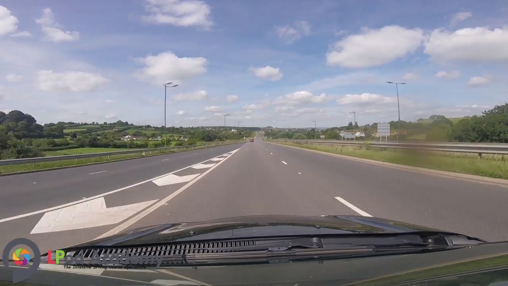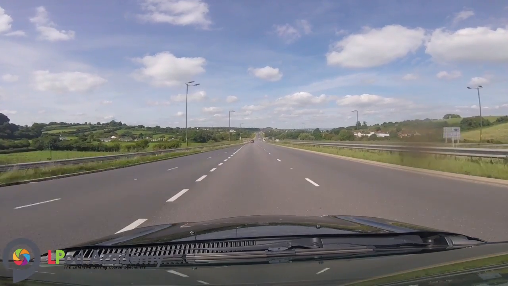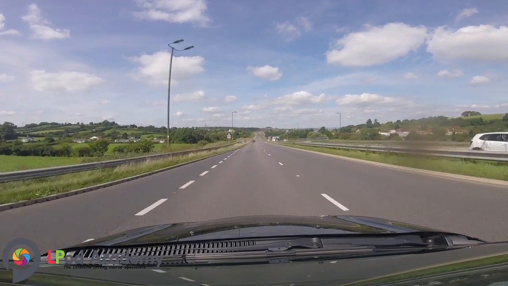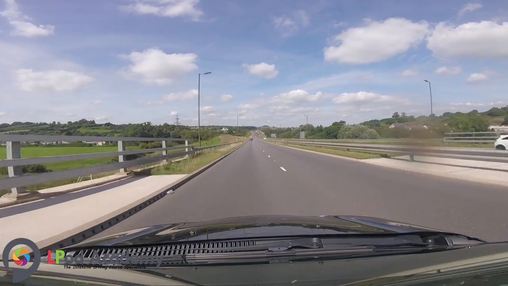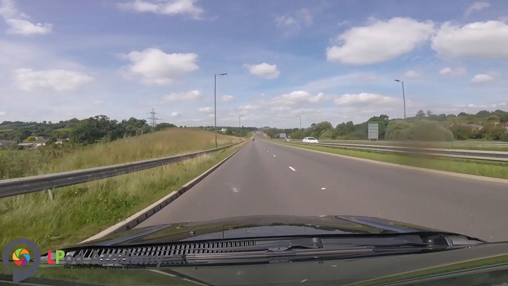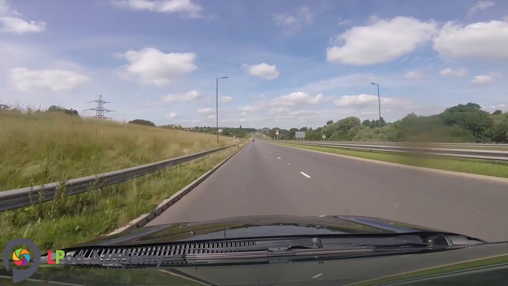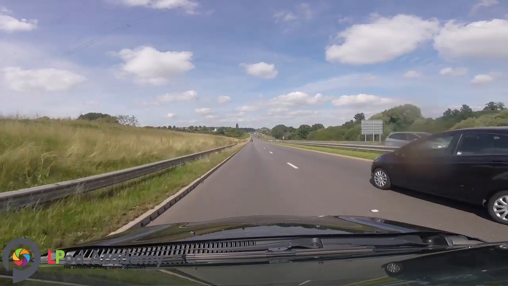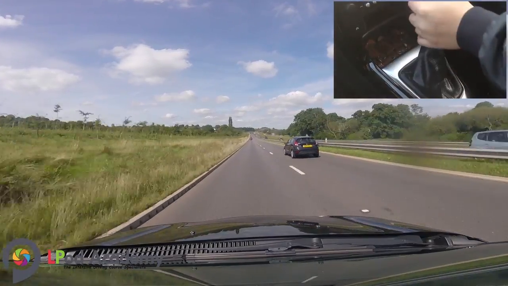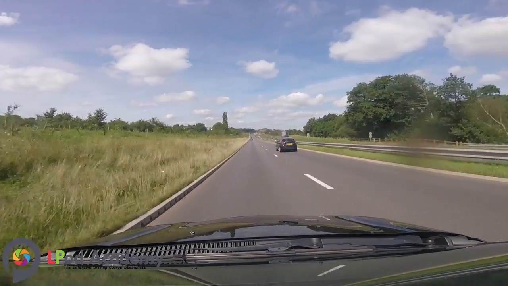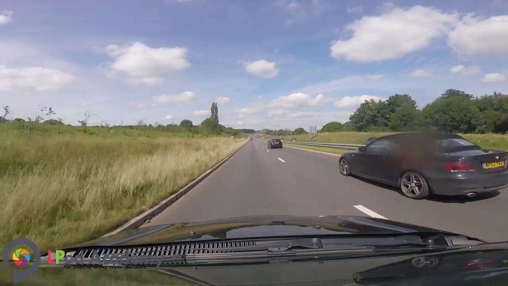We're coming onto a dual carriageway. Slip road on the left is clear. We're gaining our speed. This is a 40 mile an hour zone. Now we are in a 50 mile an hour zone. So we are in fifth gear. On the dual carriageway, keeping to the left lane.